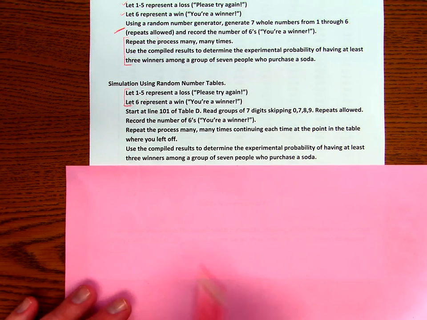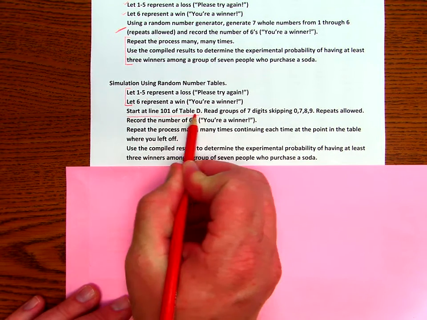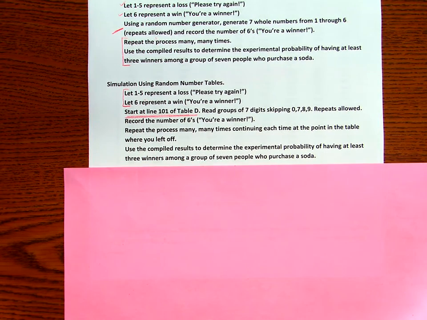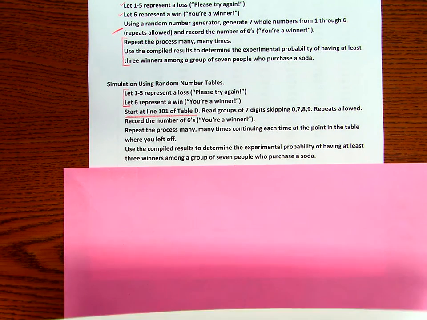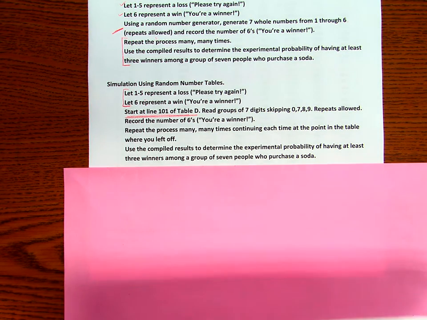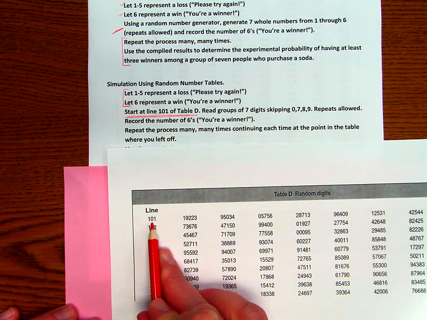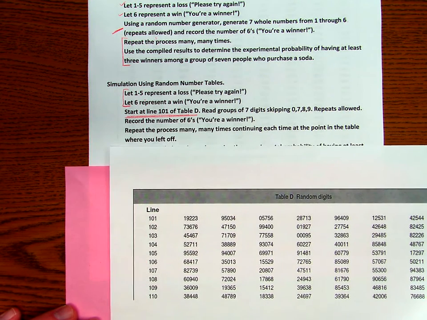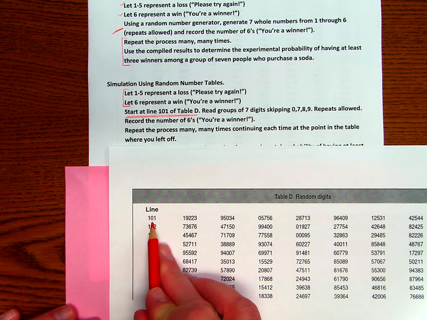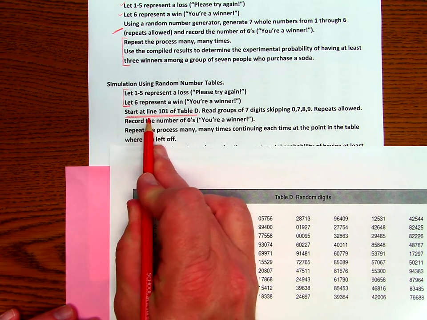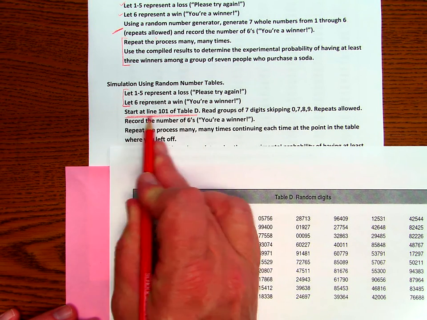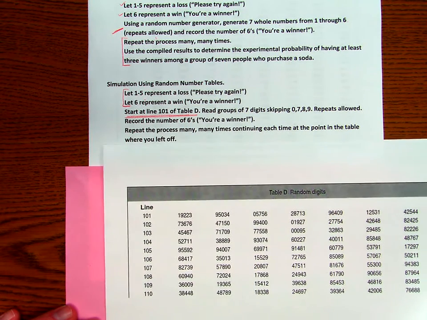Okay, your book tends to use this statement right here, starting at line 101 of Table D. Table D just happens to be what your textbook calls the random digit table. Other textbooks will give it a different name. You can get random number tables off of different websites that may call them differently, but your book refers to it as Table D. You don't necessarily have to start at line 101. Some random digit tables don't even have 101 as the first line. So start at a random line of a random digit table would be a fine replacement sentence for that.